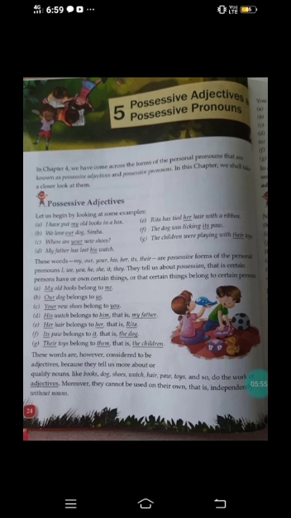Possessive Adjectives. Let us begin by looking at some examples. I have put my old books in a box. We love our dog, Simba. Where are your new shoes? My father has lost his watch. Rita has tied her hair with a ribbon. The dog was licking its paw. The children were playing with their toys.